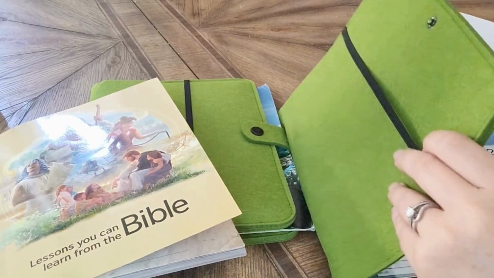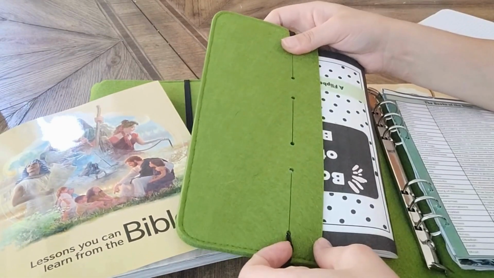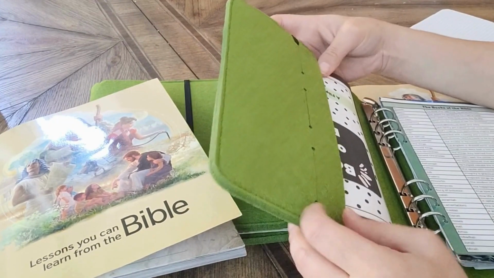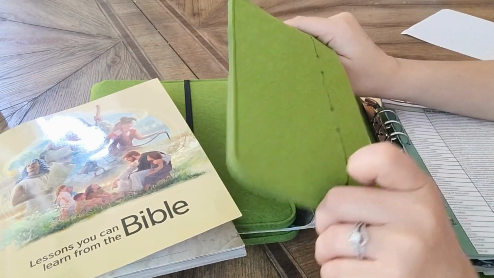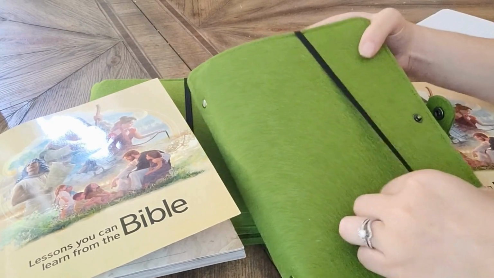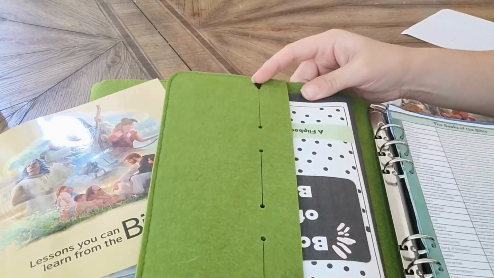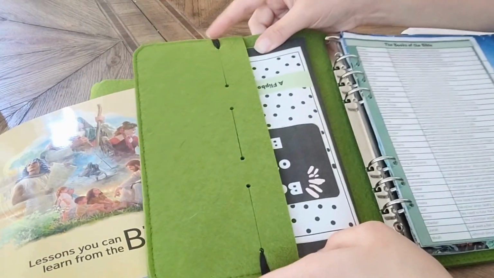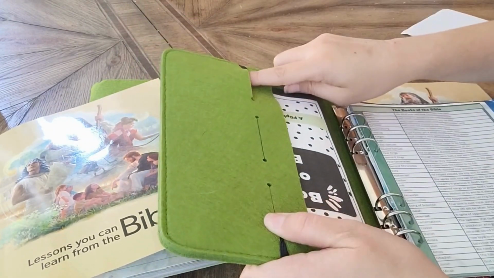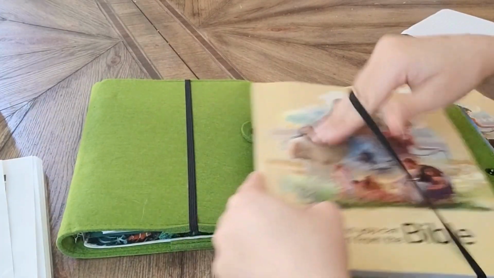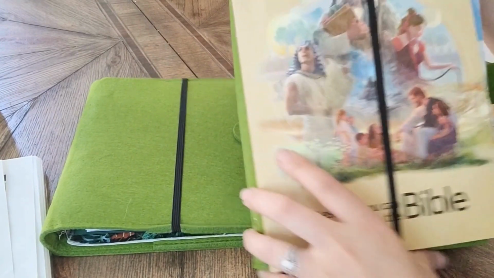I also had these straps, which just hook into the binder. I had a big pack of them. So we put the strap on their binders in these slits that were already pre-made, so that the book fits right on top of their binder just like that.